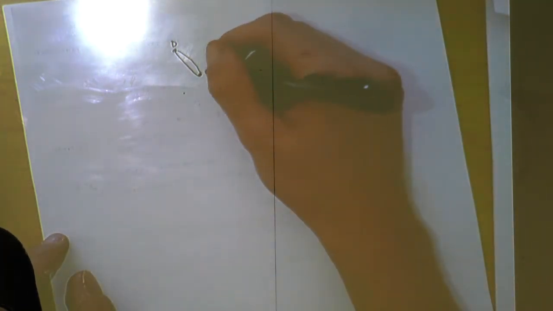Not my ringtone. That was my alarm. Okay, I'll finish this up and then we'll take a quick break. Forgot that I actually had noise.